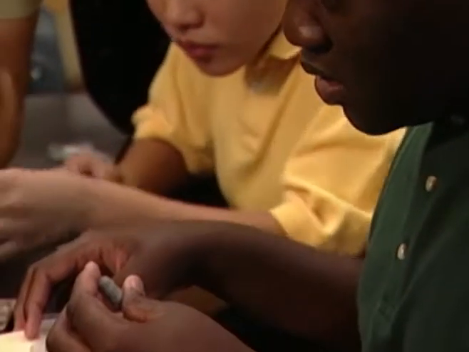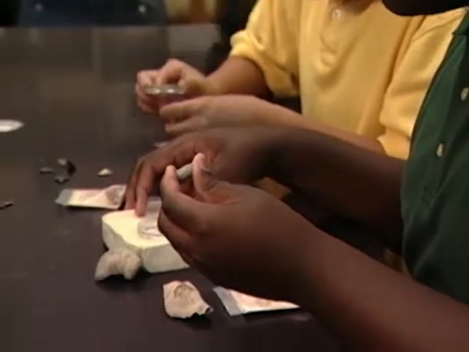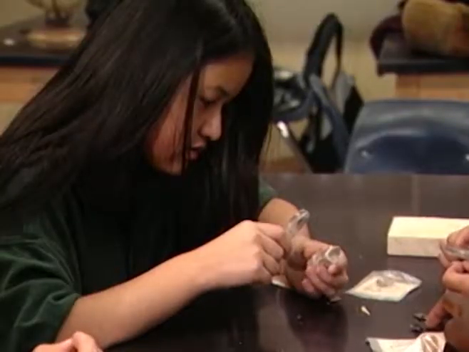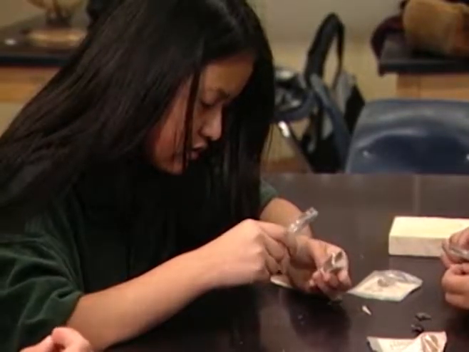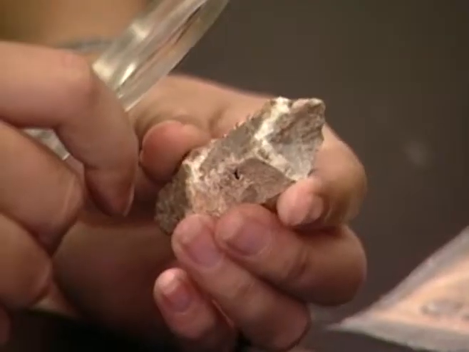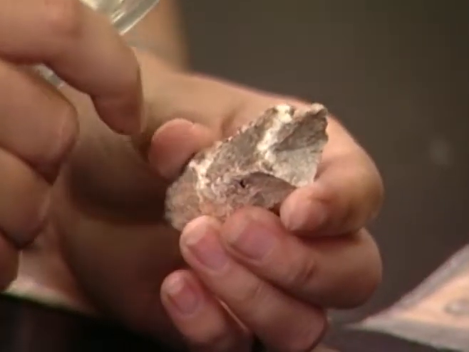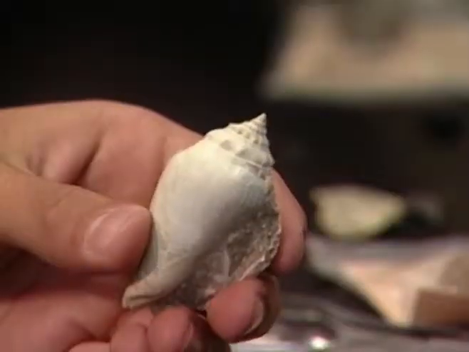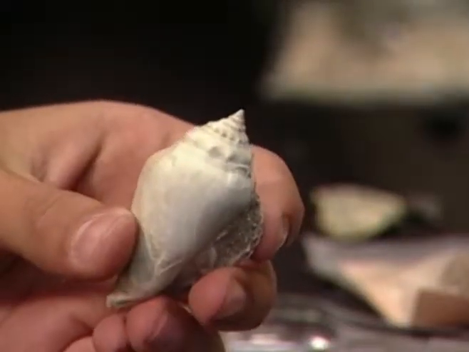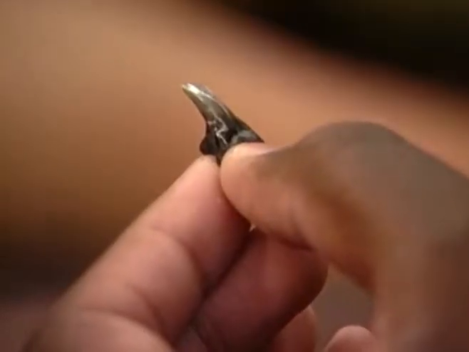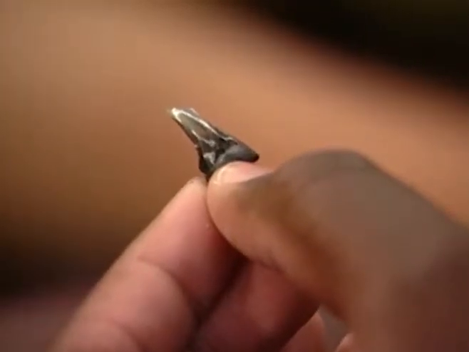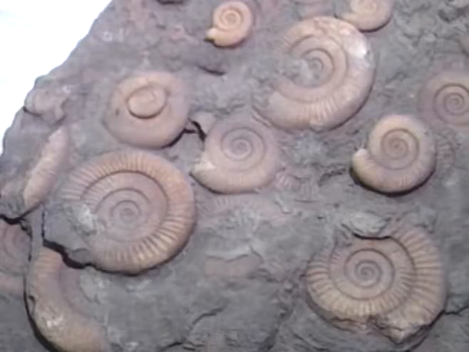Over the millions of years of the history of life on this earth, very few organisms have been preserved as fossils. Most of the fossils discovered are those of the hard parts of organisms. Shells, bones, and teeth, as well as similar hard parts, are the most common fossils found in sedimentary rock.